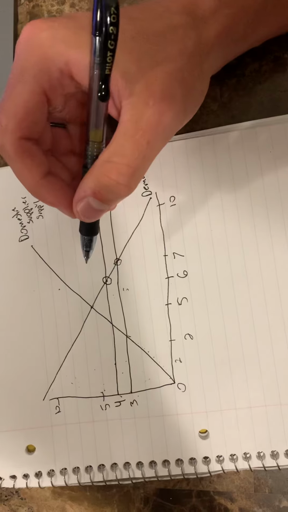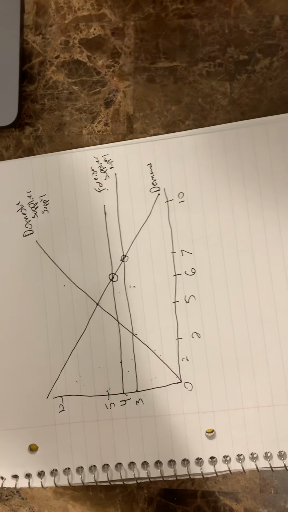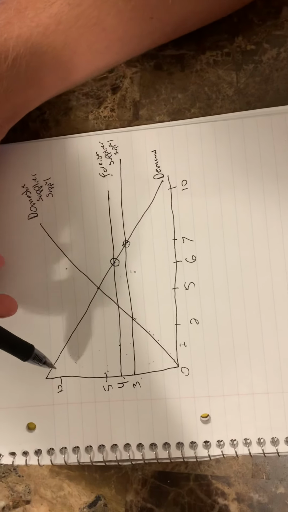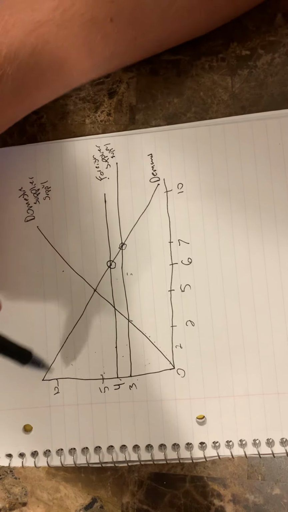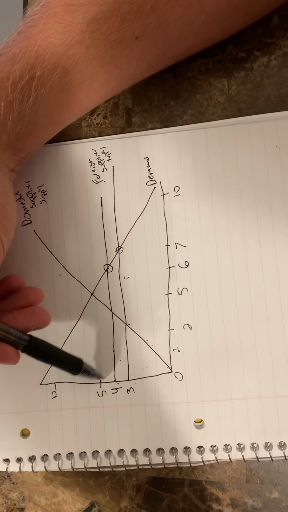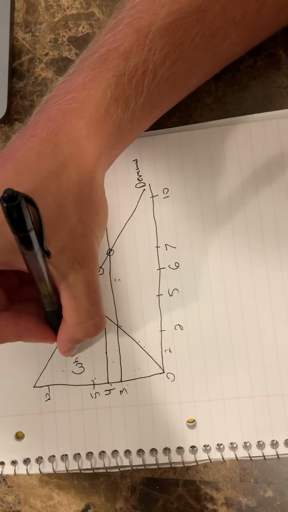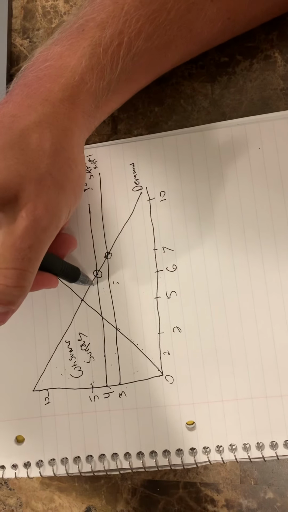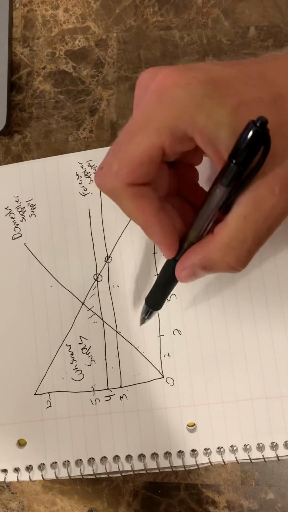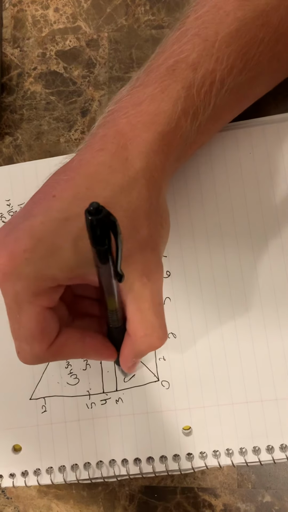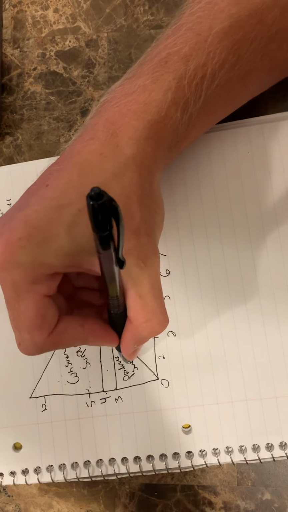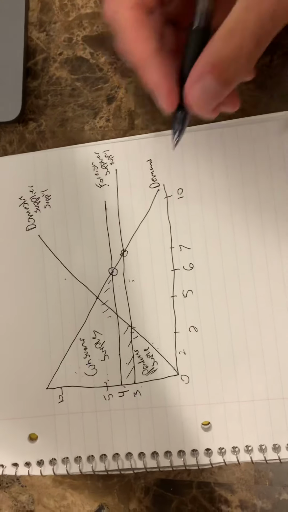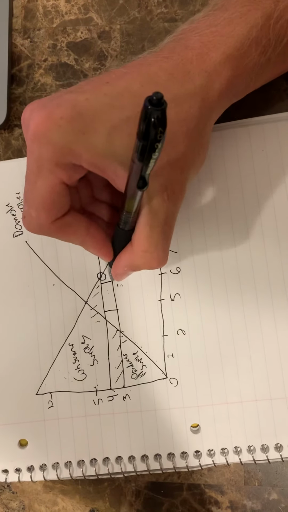What else? We can see our consumer surplus has actually decreased, because it used to be this whole area, but now it's just this area. Now we can label it, because this is going to be consumer surplus. It's this whole area here, and then our producer surplus is under this line, all this and this triangle. But you'll notice that this area was cut out. So this area is going to be our tariff area.